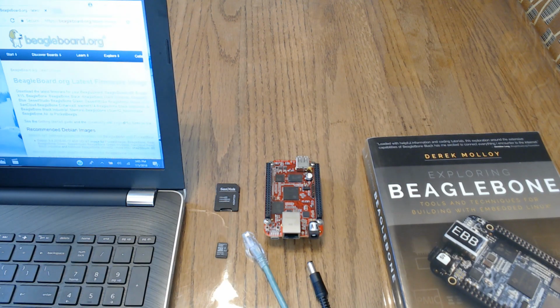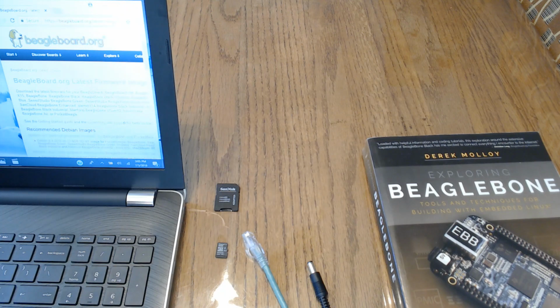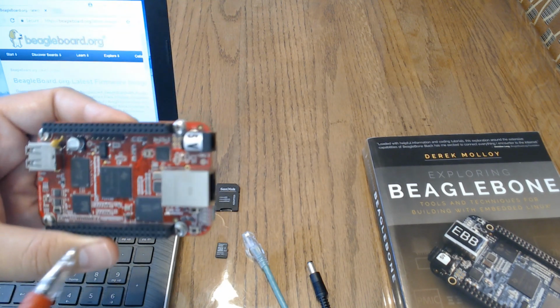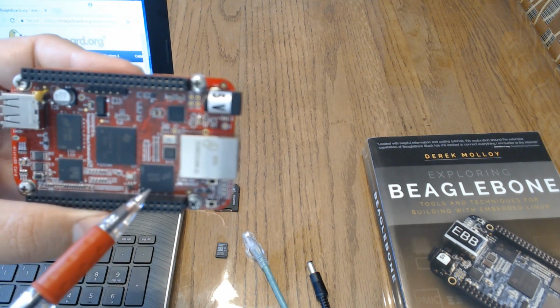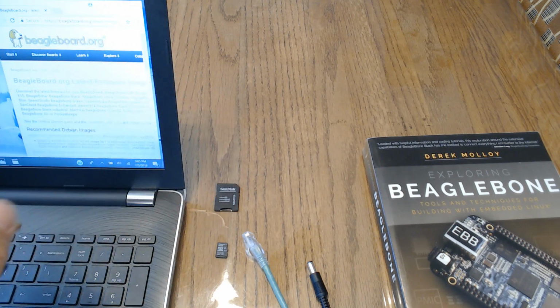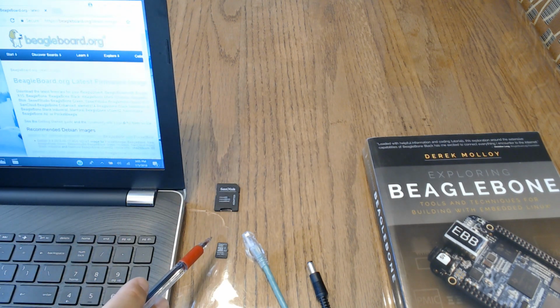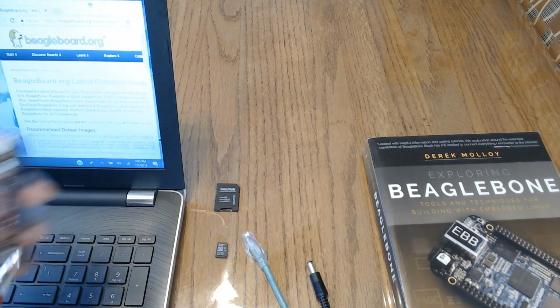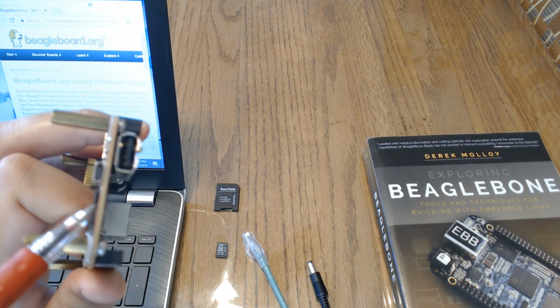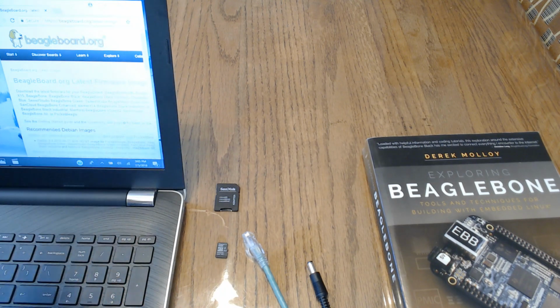So the first thing we're going to do is load an operating system image on the beaglebone. Now the beaglebone actually ships with an image on the eMMC flash, which is right here, but we're not going to use that. We're going to put an image on our SD card, and when you have a valid image on the SD card and you plug it into the SD card slot in the back right here, it'll actually boot from the SD card image instead of the eMMC.